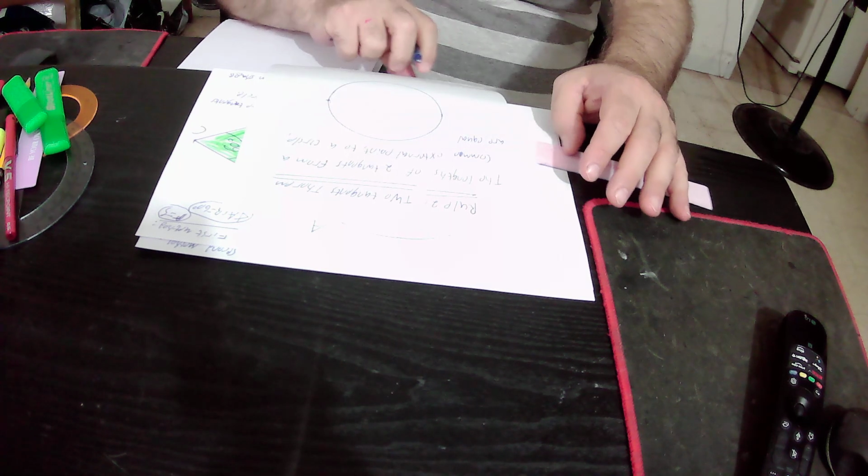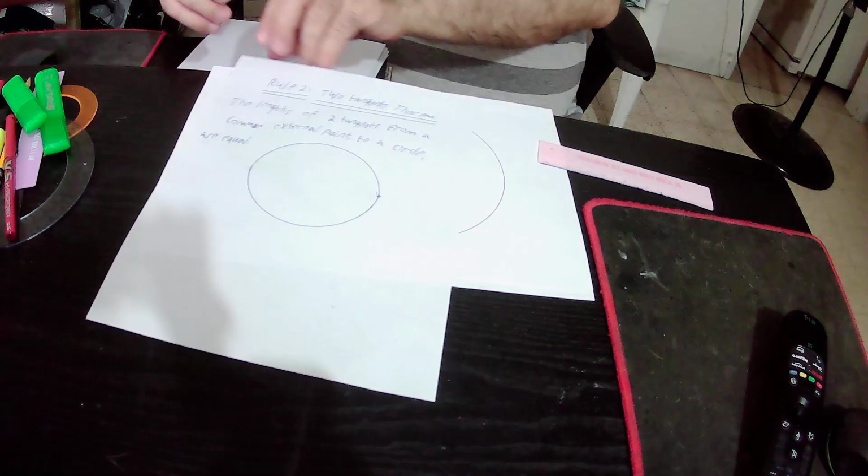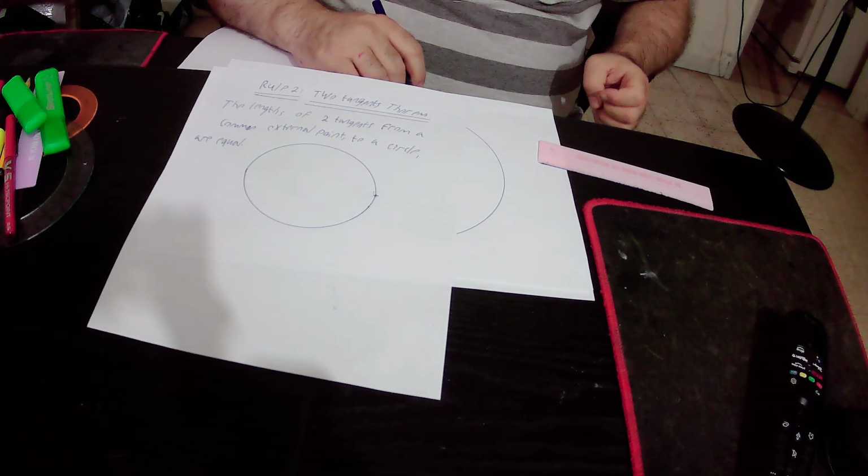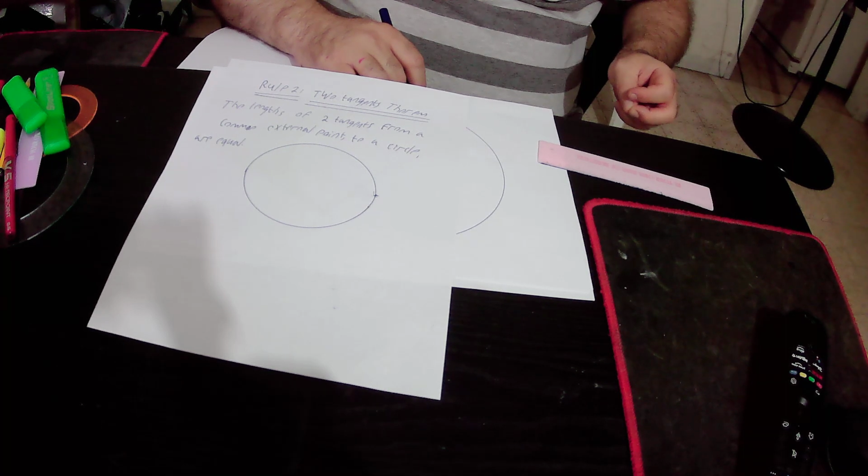So I will read rule number 2, the two tangents theorem, again. It states that the lengths of two tangents from a common external point to a circle are equal.